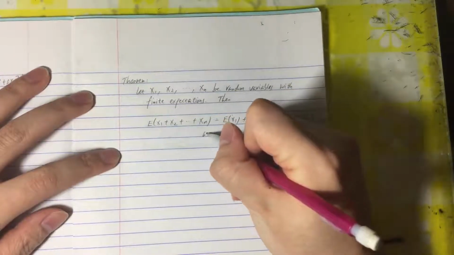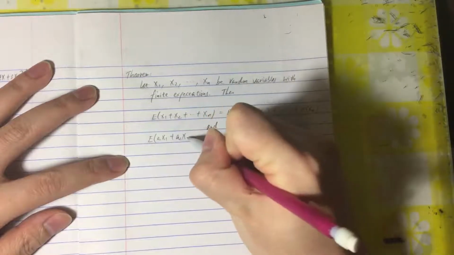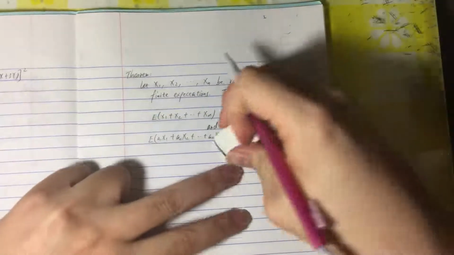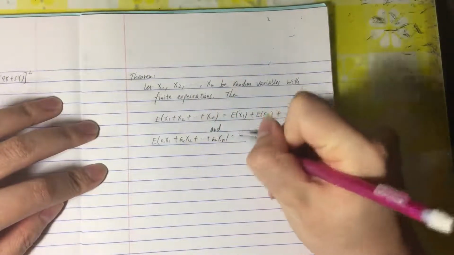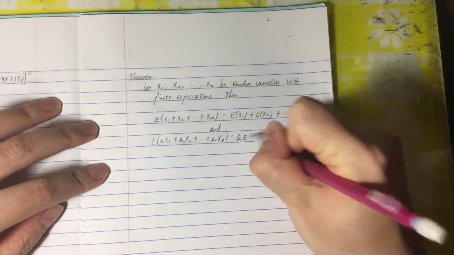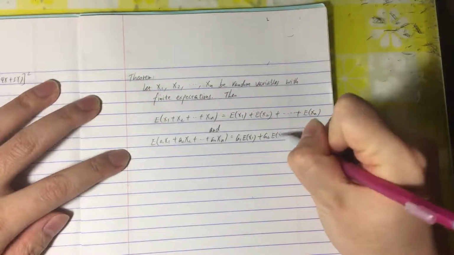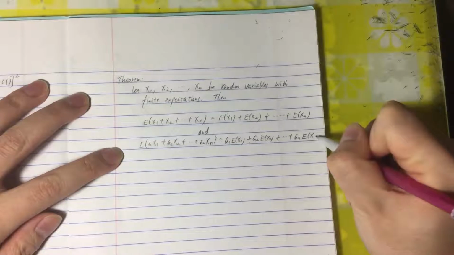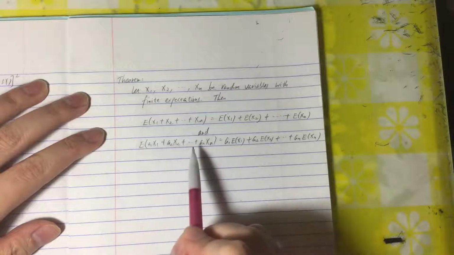And furthermore, for the expected value of A1 S1 plus A2 S2 plus ... plus An Sn, I can write it as A1 times expected value of S1 plus A2 times expected value of S2 plus ... plus An times expected value of Sn, which means for the expected value of a linear combination of several random variables, I can separate the terms.